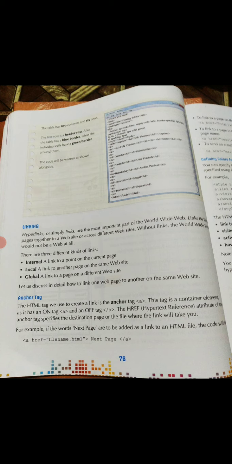So all of you take out your computer copies. Write today's date at the top corner of your page. You are going to write on a fresh page because it's your new chapter. Then you will write chapter number 4. Then in the next line you will write the name of the chapter, that is Table, Links and Frames in HTML5.